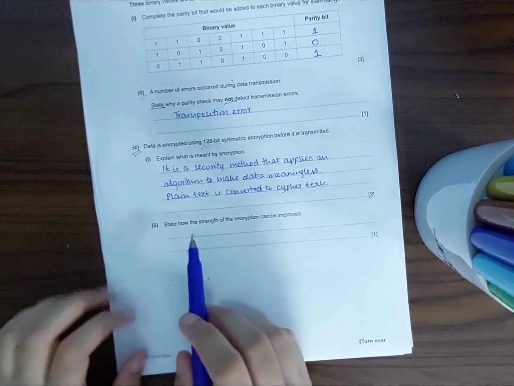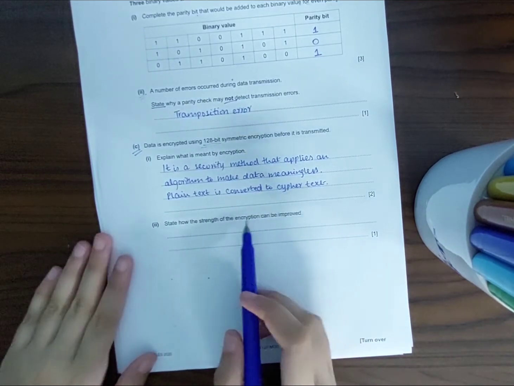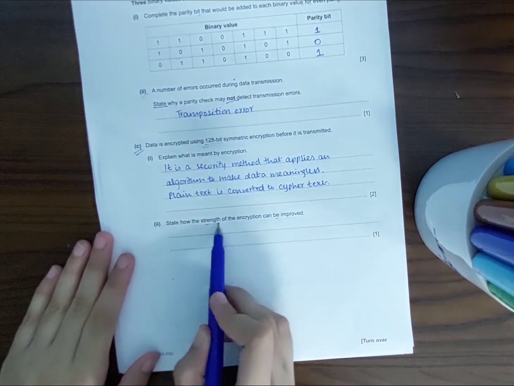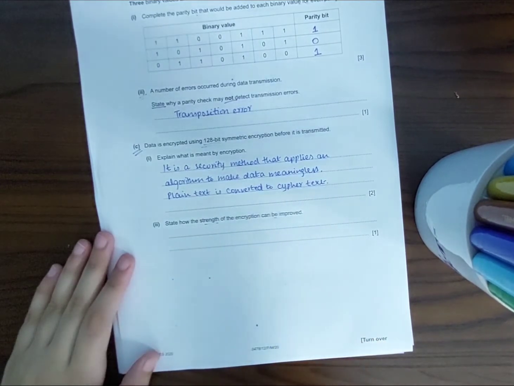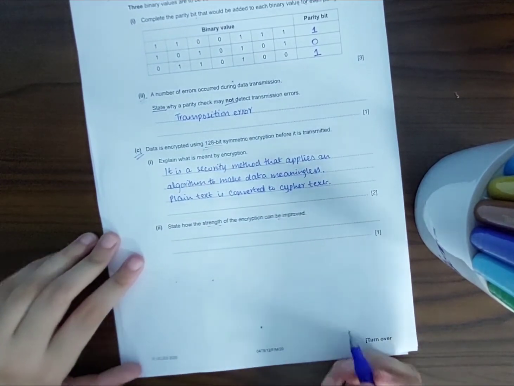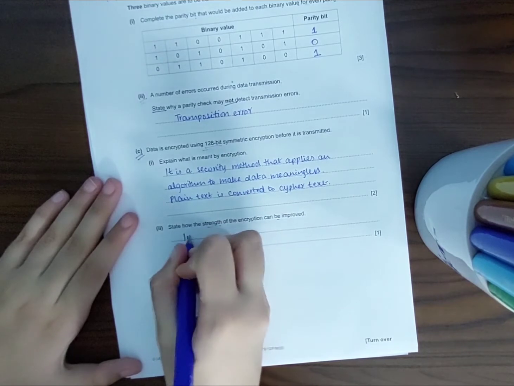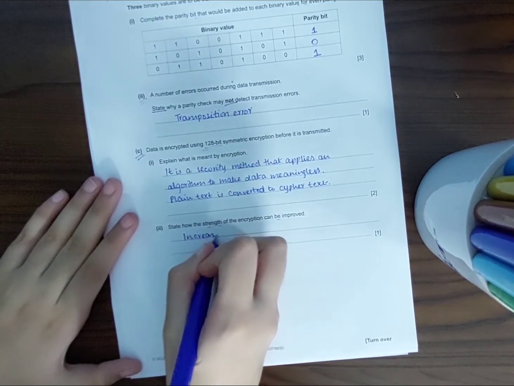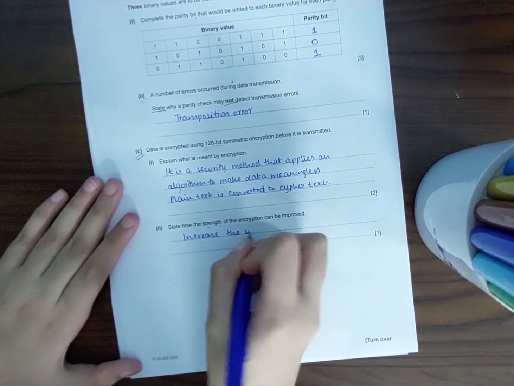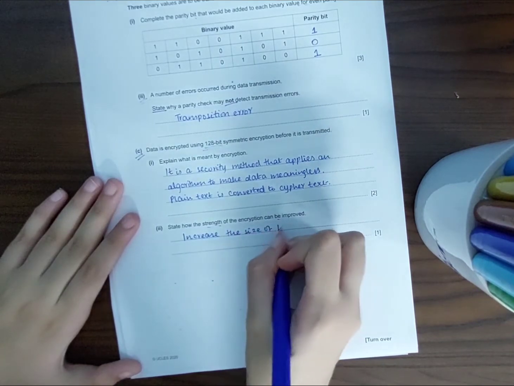So now part 2 says state how the strength of encryption can be improved. So to improve the strength of encryption, you can increase the size of the key. Okay, so you can write that increase the size of key.